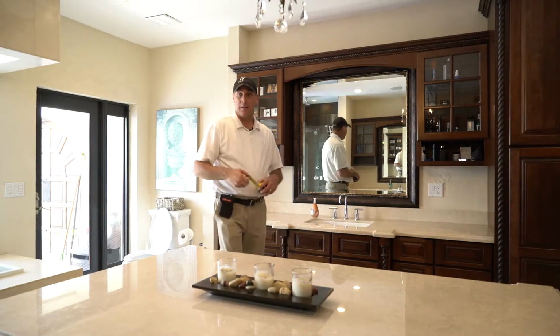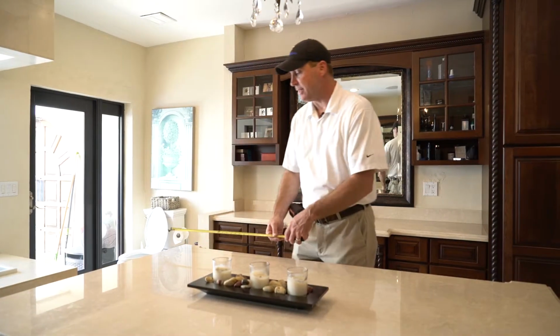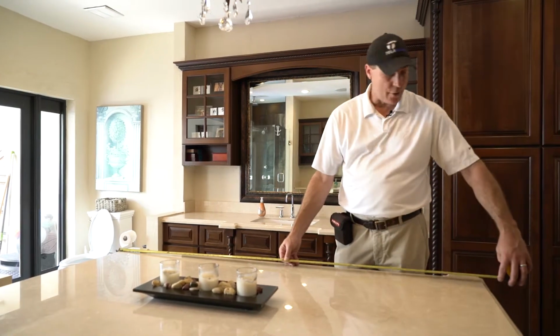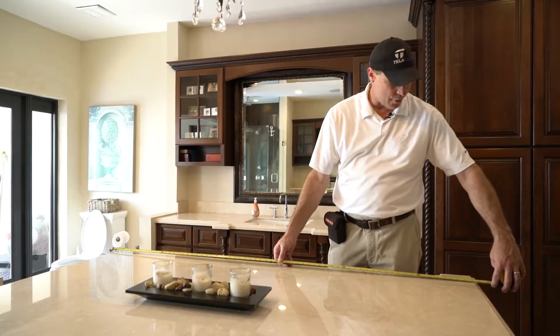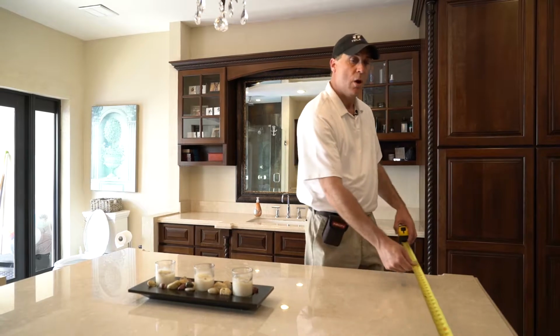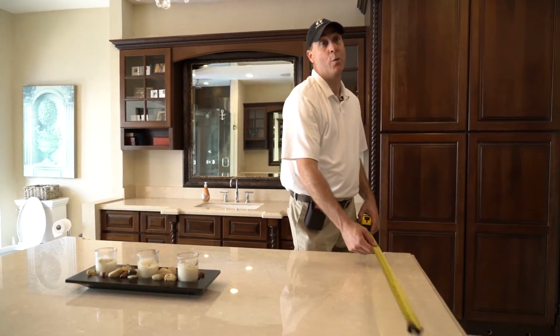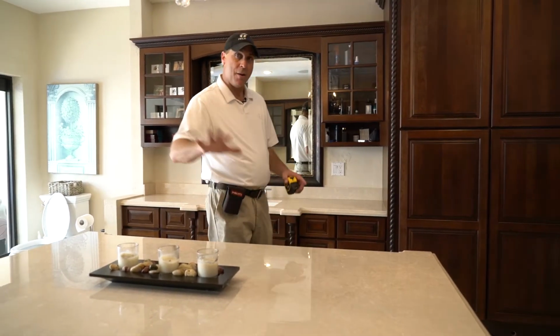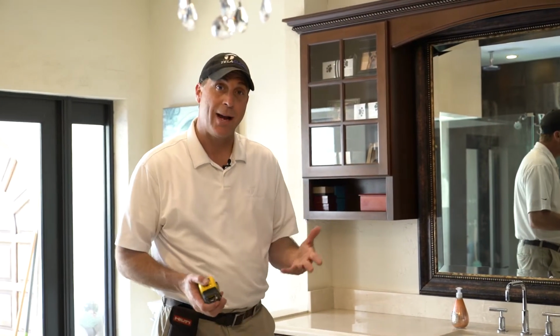I've got a center island here, so I want to measure the center island as if we were having to replace the countertops to match. And so I've got a countertop that's 5 foot 9 inches with an overall width of 4 foot wide. So now that I've got my countertops, I can move on and get lower cabinets.